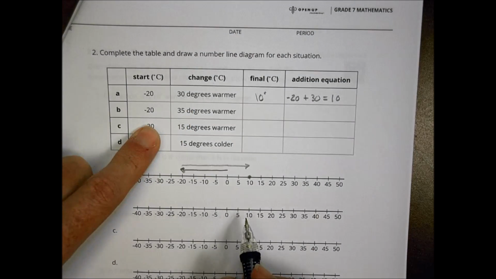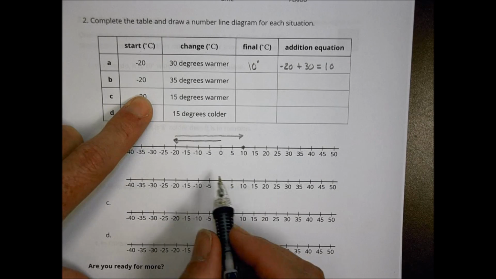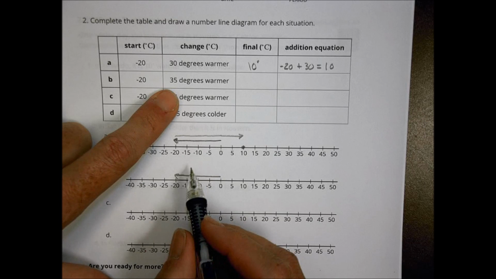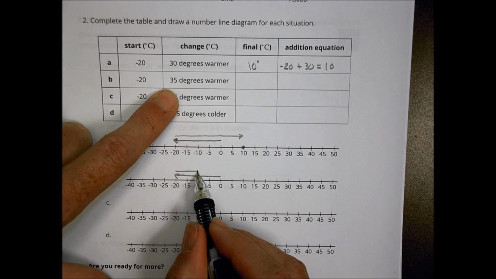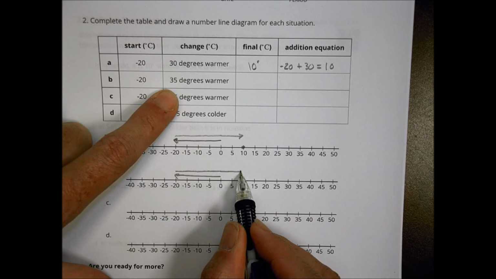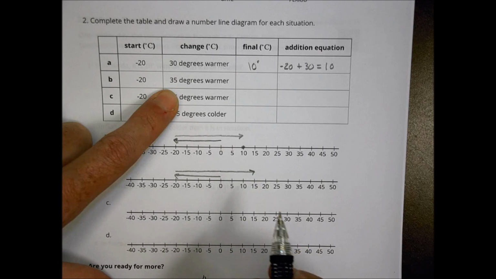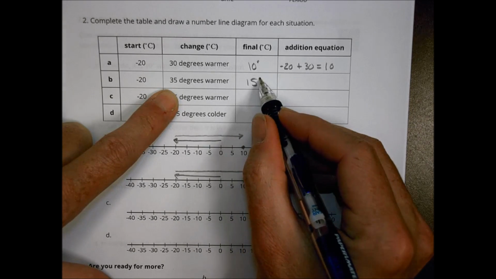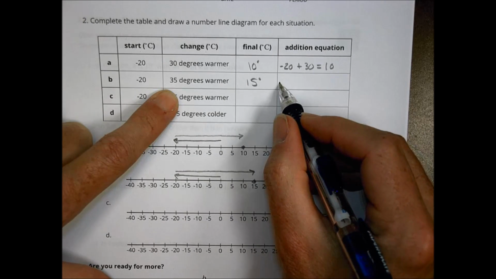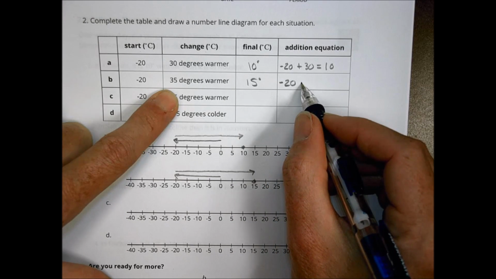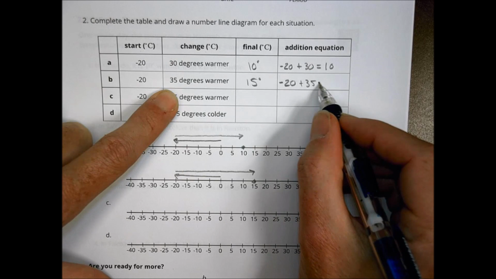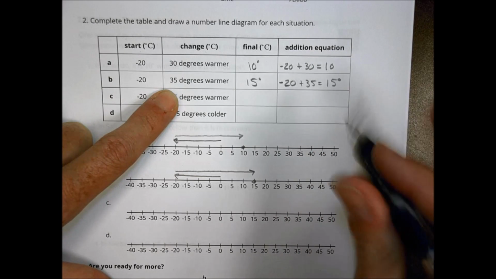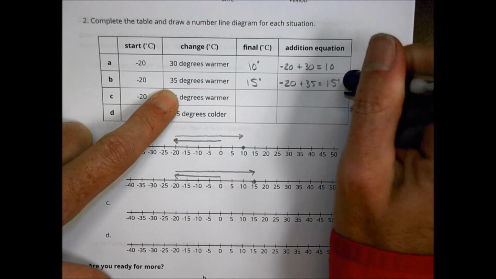For B, we're going to drop and go down 20 degrees to start with again, and we'll go 35 degrees warmer. So we have 5, 10, 15, 20, 25, 30, 35 to end up right there at 15 degrees. So my final temperature will be 15 degrees, and as an addition equation, it's negative 20 plus 35, which equals 15 degrees. I don't need a degree sign, but I could. Whichever one you want to do.